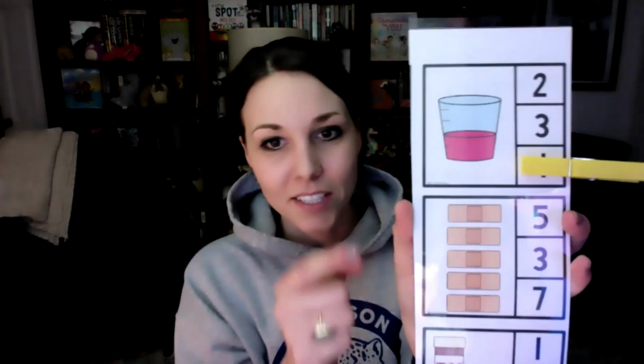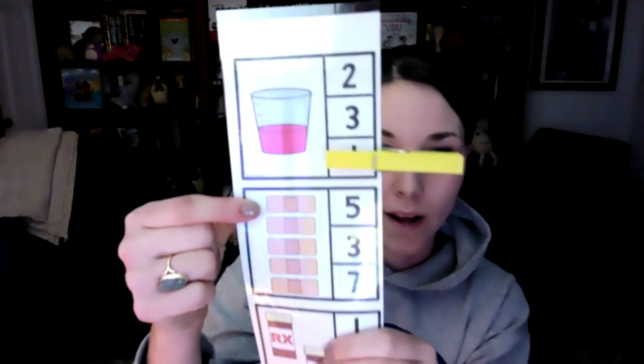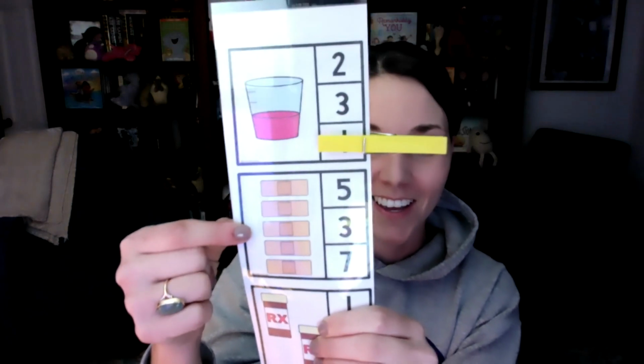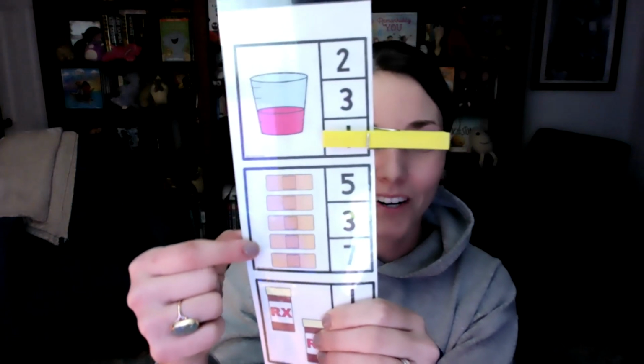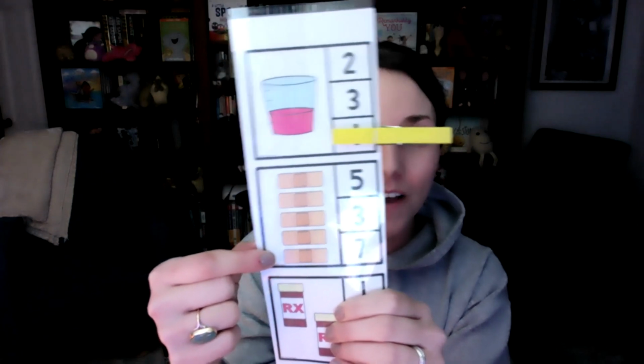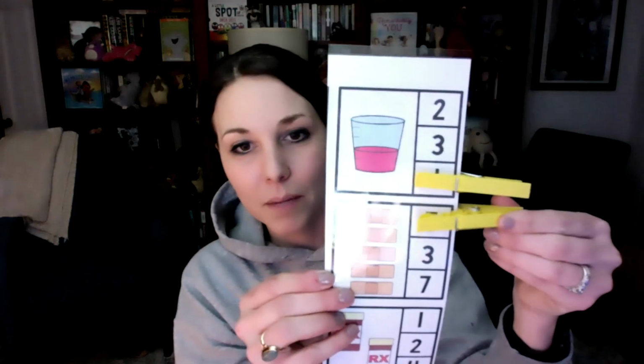Sorry, the light's a little silly. So I see some bandages there. So there's either going to be 5, 3, or 7, but we're going to start back counting at 1, okay? Let's see how many bandages are there. 1, 2, 3, 4, 5. Which one of these is the number 5? I see it. There's the number 5. So I'm going to pinch my clothespin right over top of that number 5. And now I know that there were 5 bandages.